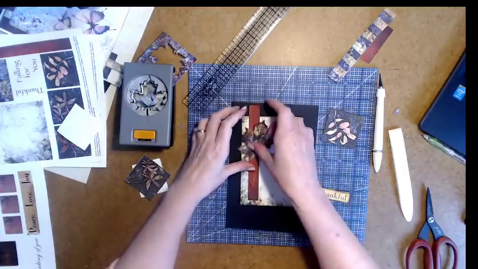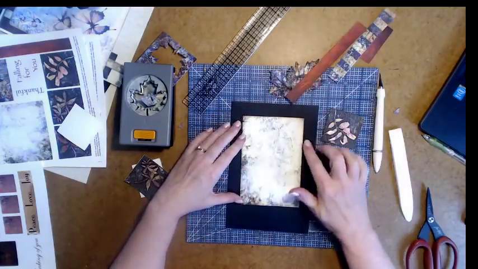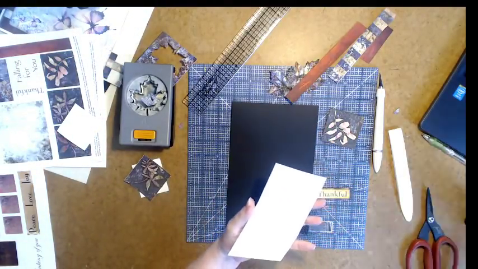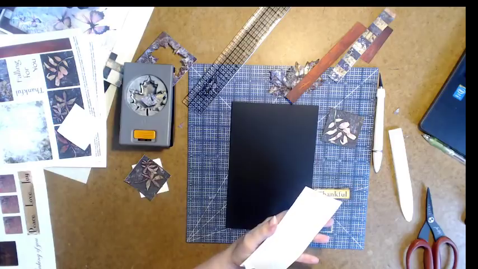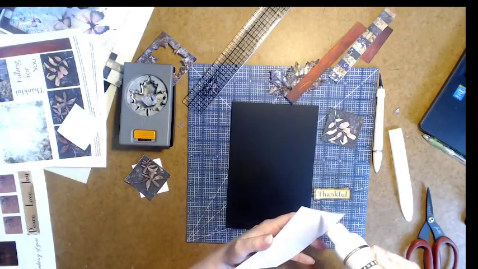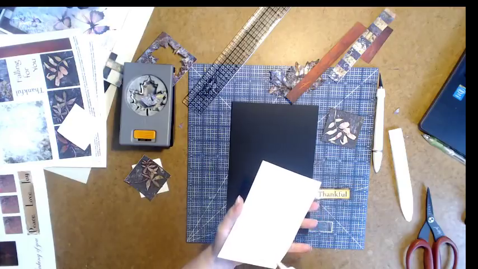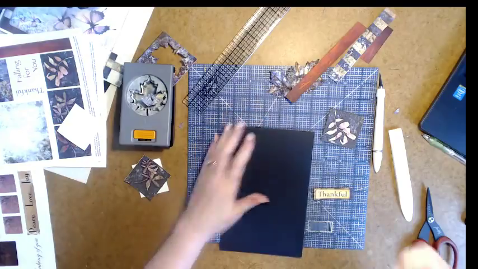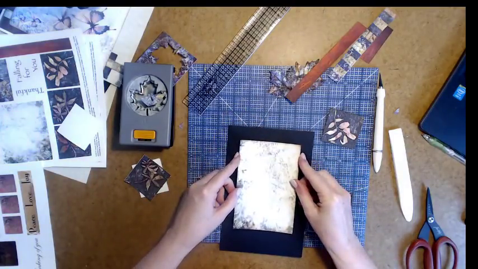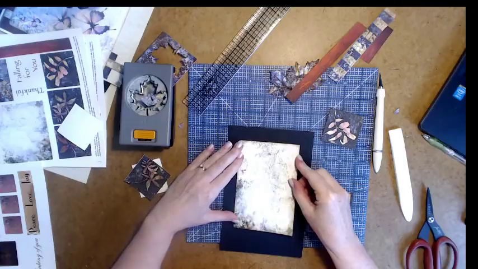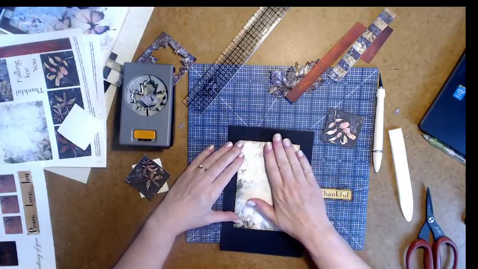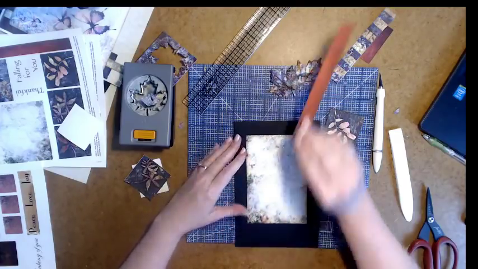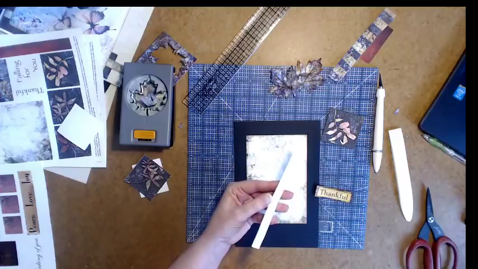So let's get all of this stuff placed. I want that about three-quarters of an inch top and sides. I'm going to glue this down. Take our little accent strip.